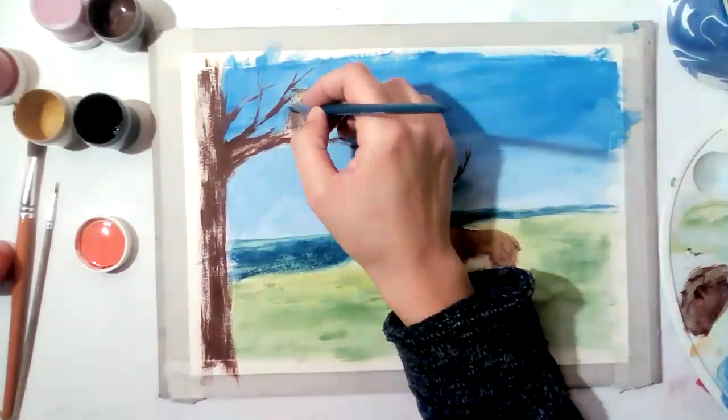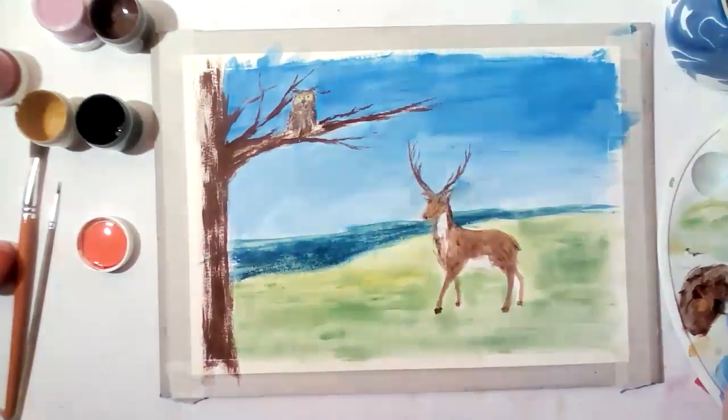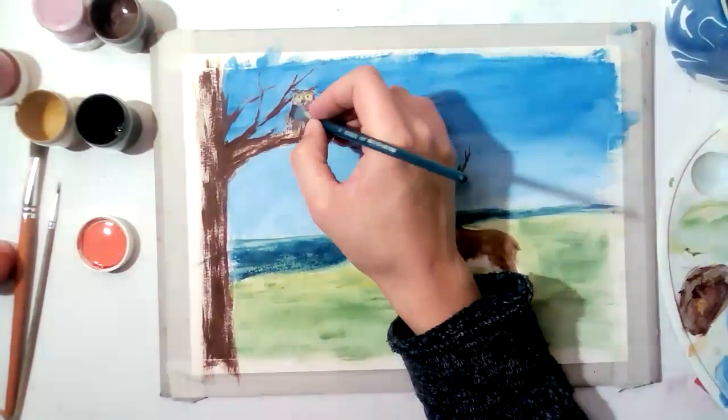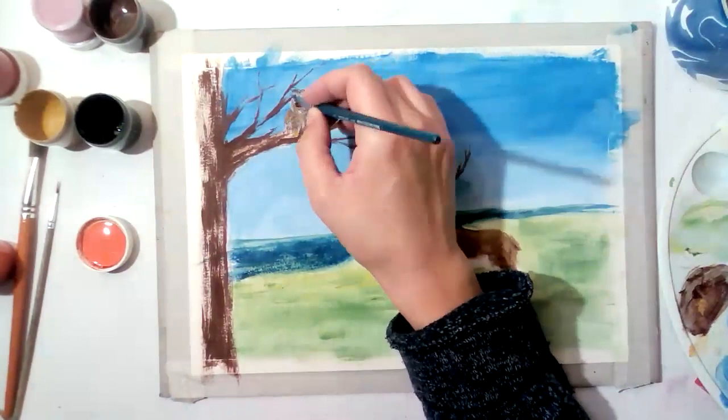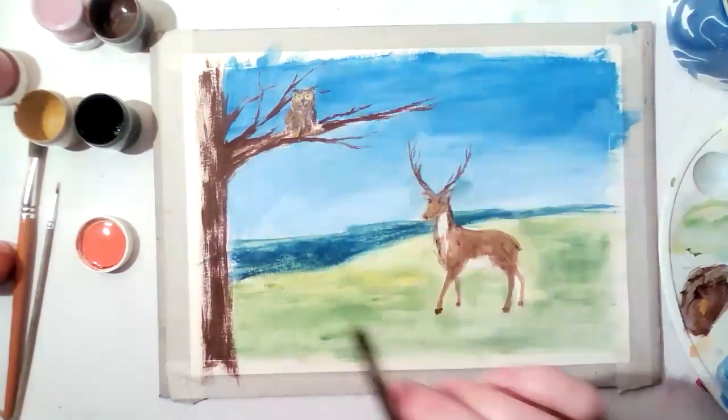So this is also your task as an artist: to find the way that works to show what you want to show.